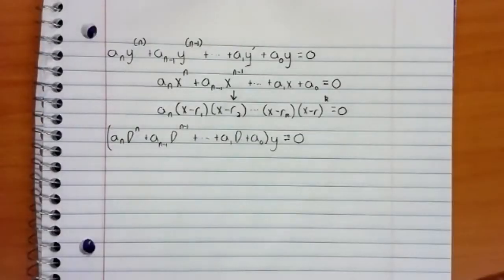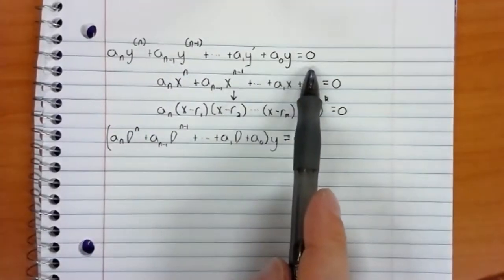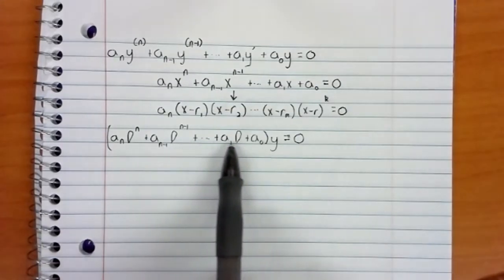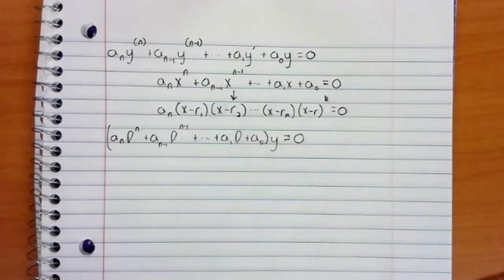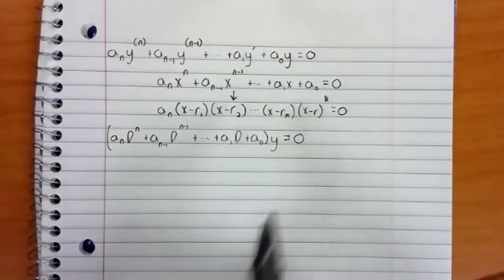So, we rewrote this differential equation in terms of the differential operator. Now we are going to factor this.